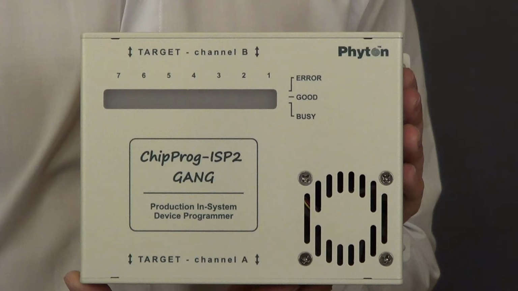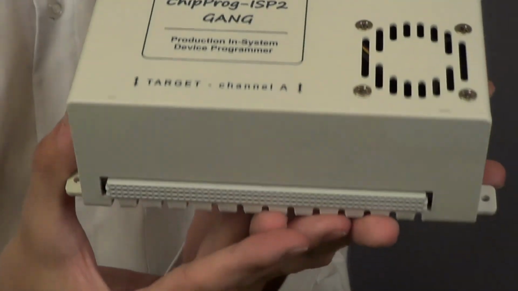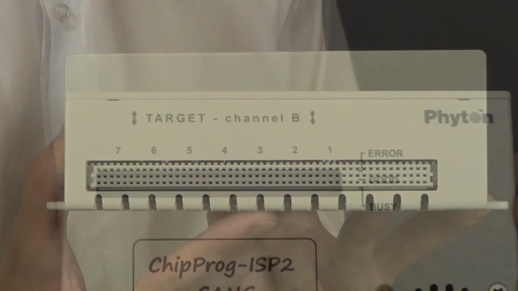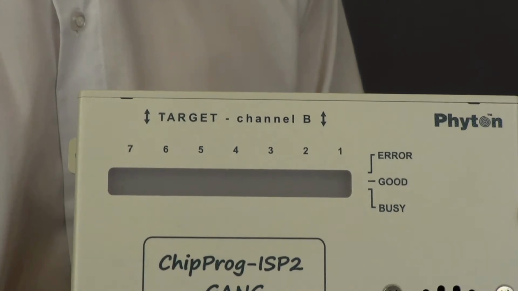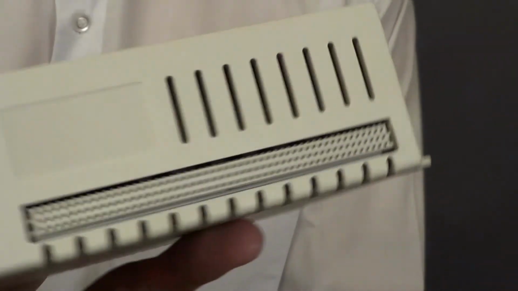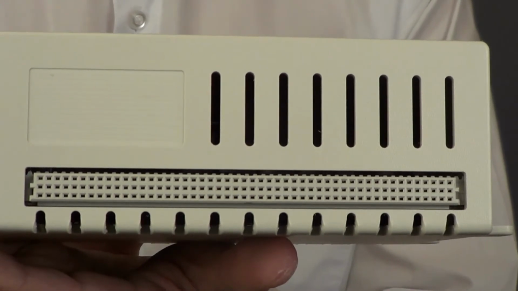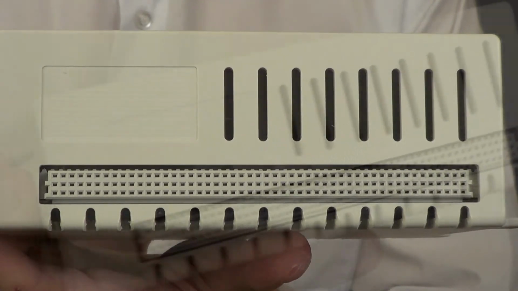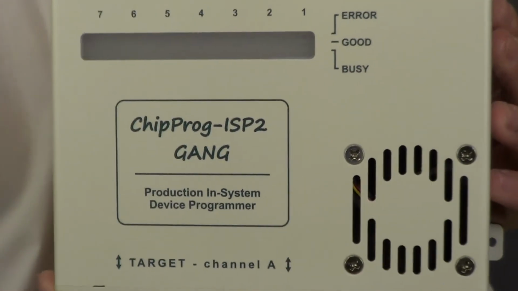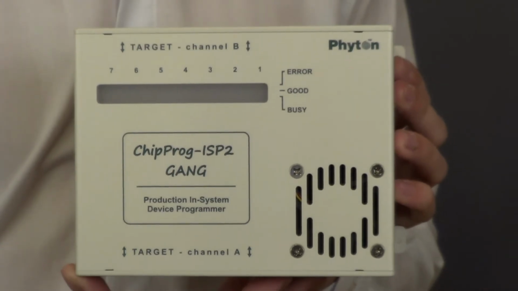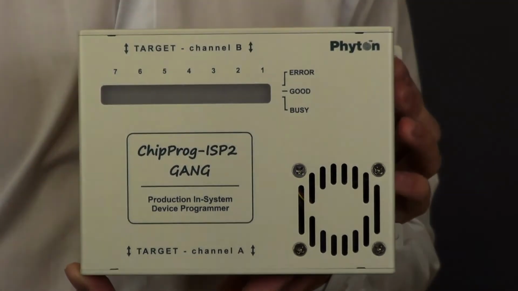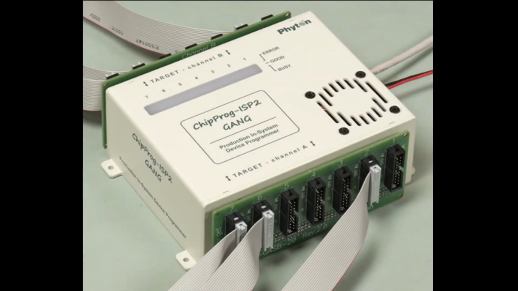The unit has 2 large 150-pin DIN connectors, marked as Channel A and Channel B. The A channel is the default main channel that is always active. The B channel becomes active only upon acquisition and activation of the CPI2-DMUX license.